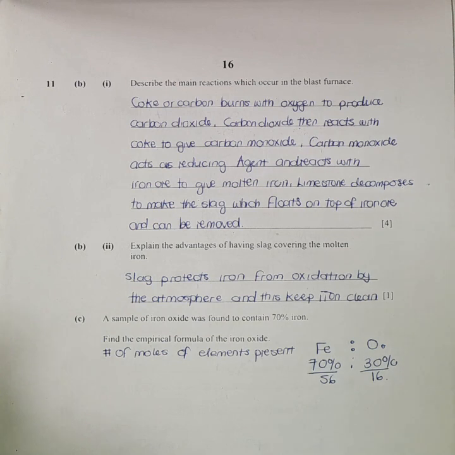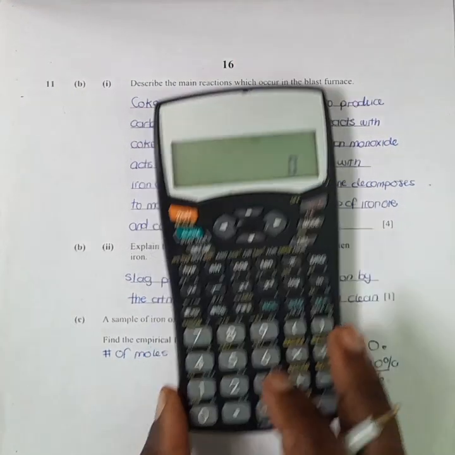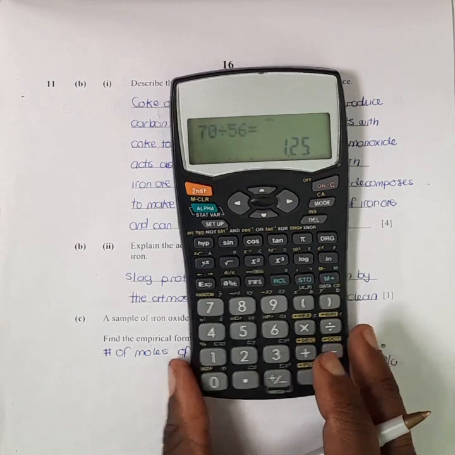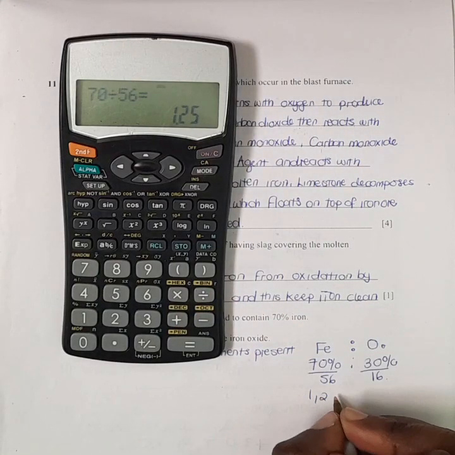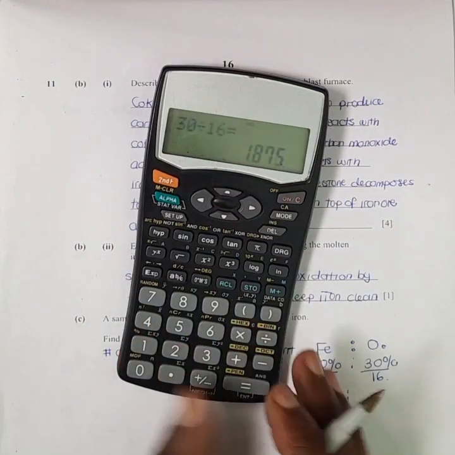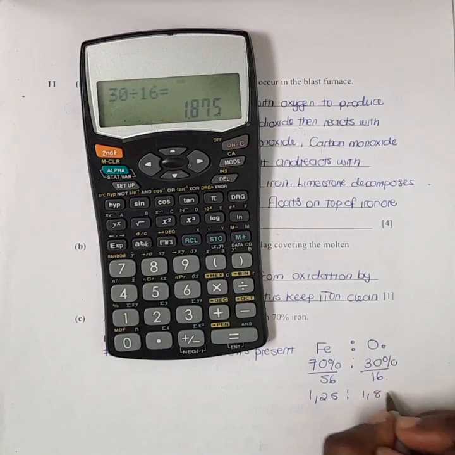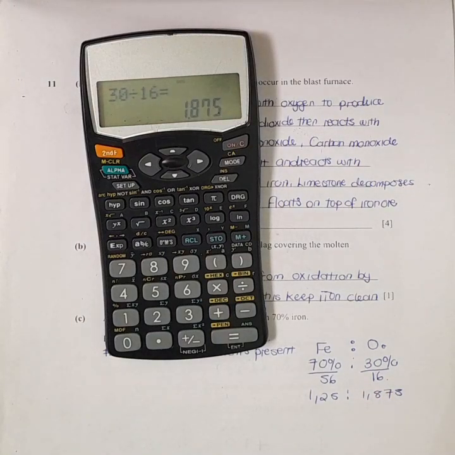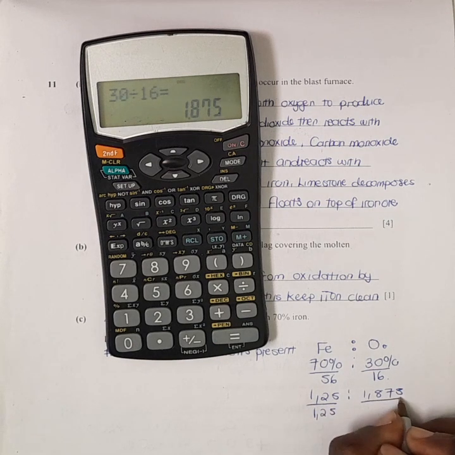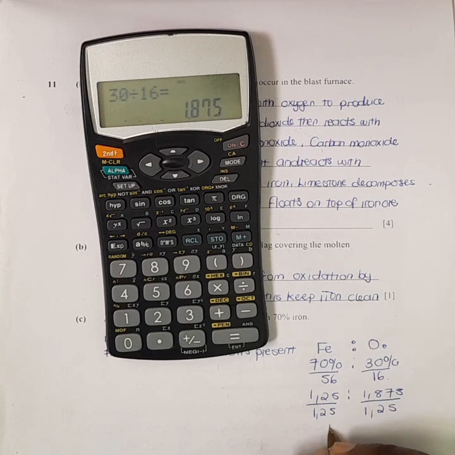Let us punch on the calculator: 70 divided by 56, we obtain 1.25. And then 30 divided by 16, we get 1.875. We are going to divide by the lowest number of moles, which is 1.25. So we divide by 1.25 here, and 1.25 here. 1.25 divided by 1.25 gives 1.